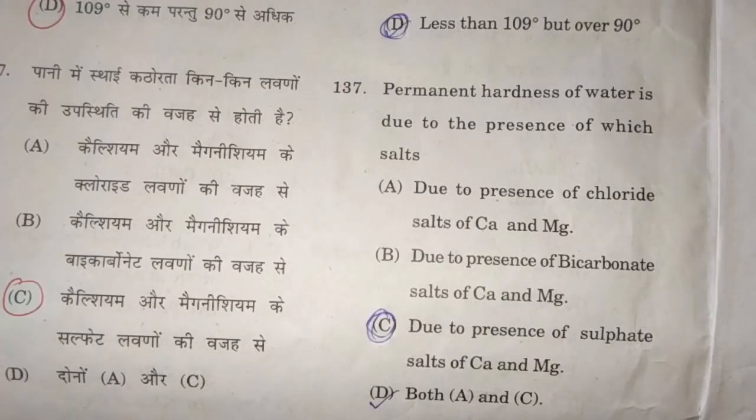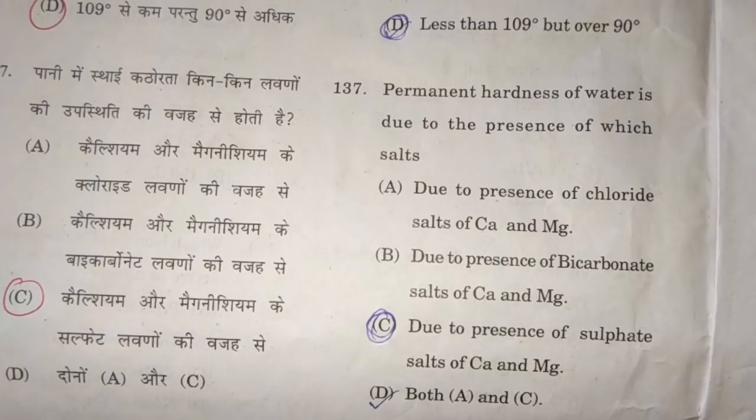Permanent hardness of water is due to the presence of option A salts of calcium and magnesium, option B bicarbonate of calcium and magnesium, option C sulfate salts of calcium and magnesium, and option D both A and C. And the correct answer will be option C, due to the presence of sulfates of calcium and magnesium.